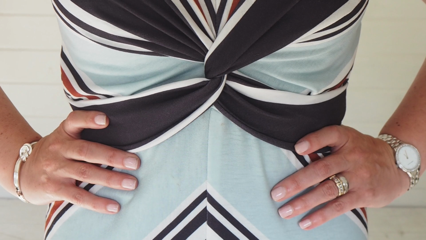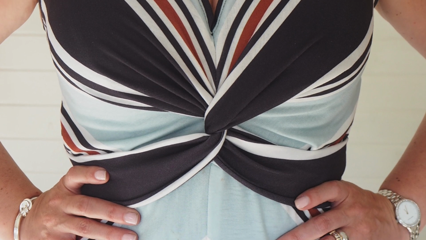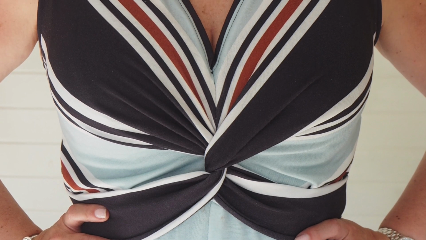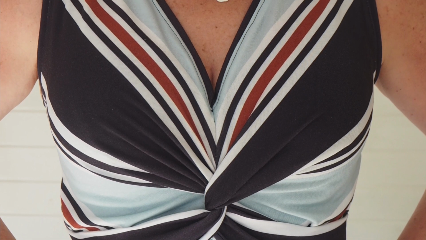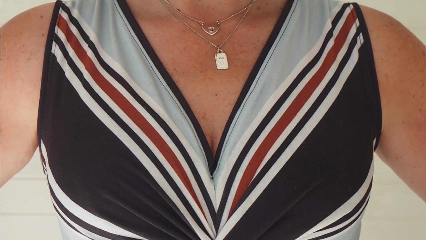So at the start of the video, I said I would show some more examples of garments I've made using exactly the same technique. And this first one is one of my twist dresses. So the twist here is at the bust, and then it has a couple of little extension pieces that are joined to the side seam under the bust. So the method used here is exactly the same as the very first example I showed.